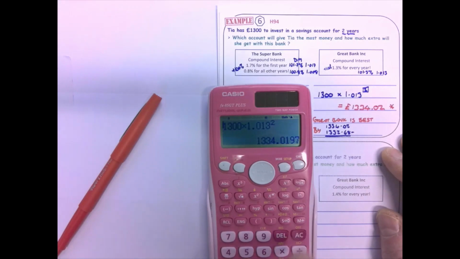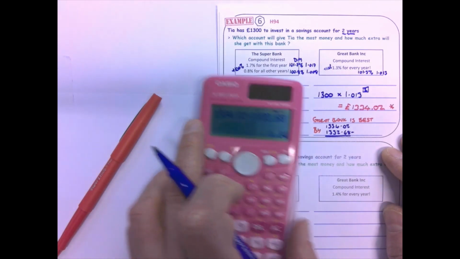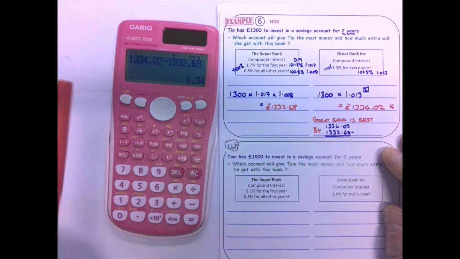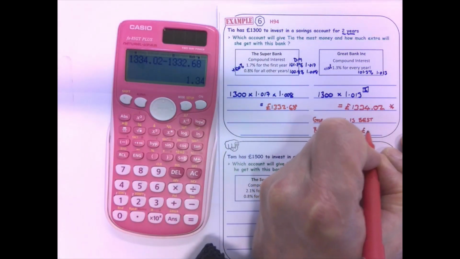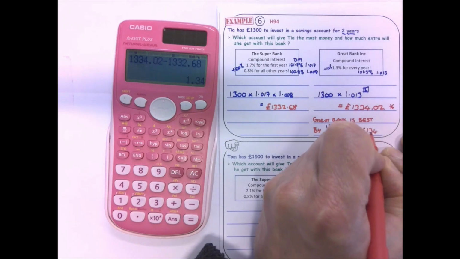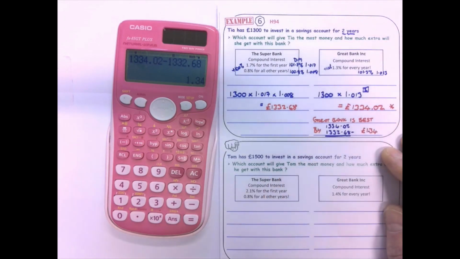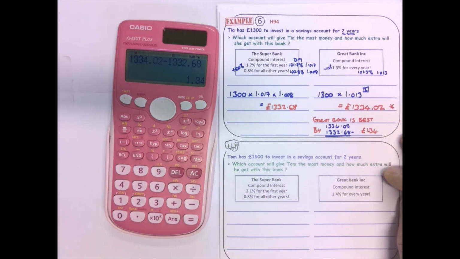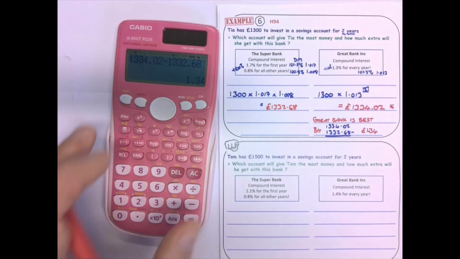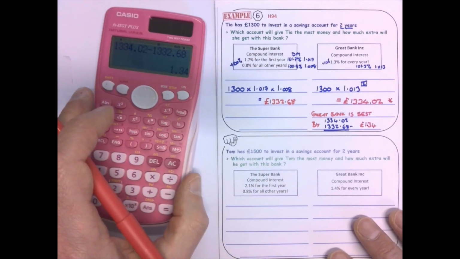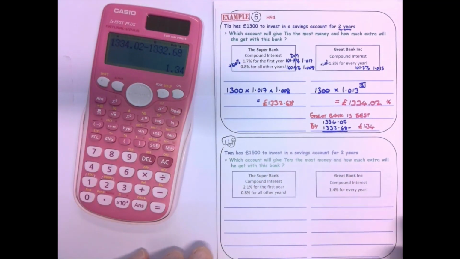Okay, so 1334.02 take away 1332.68, £1.34. Okay, £1.34. So I've had a go, you have a go. Pause the video, give it a go.